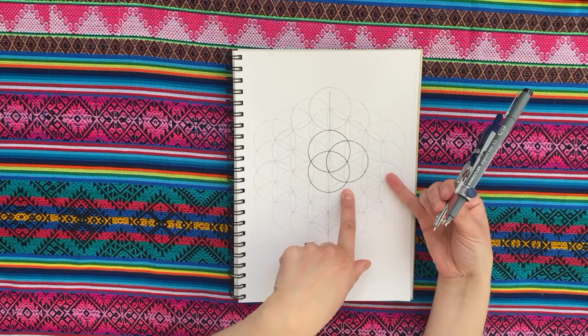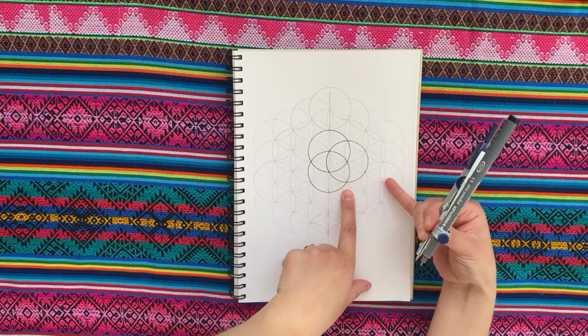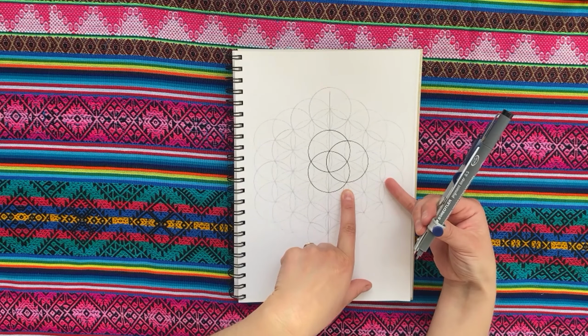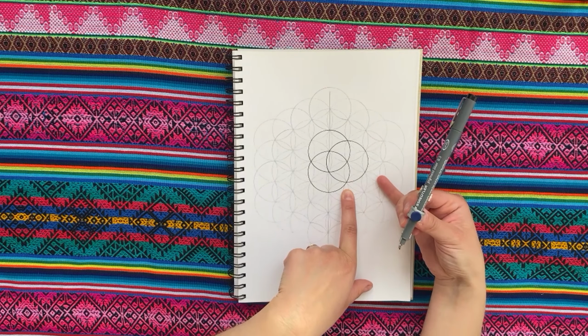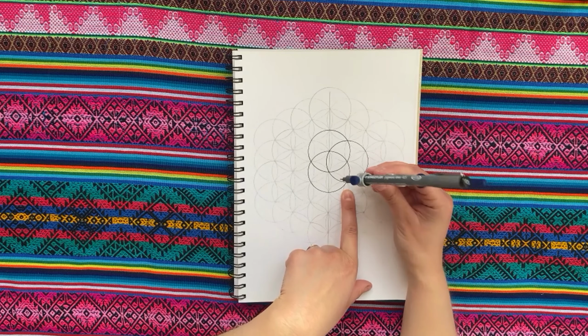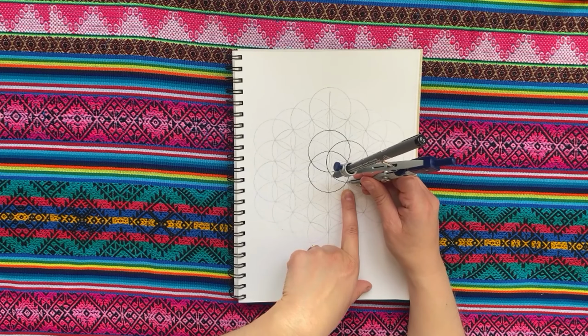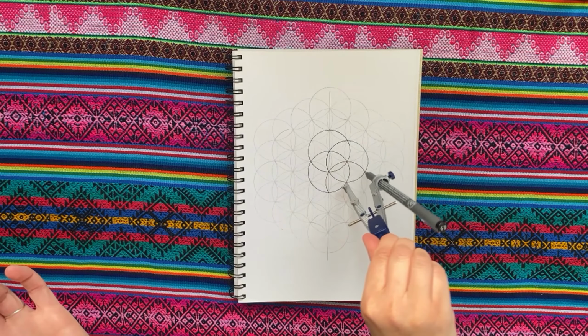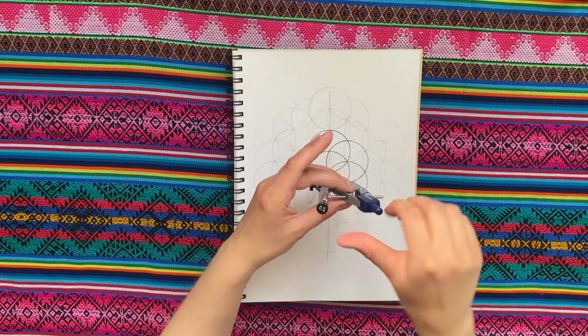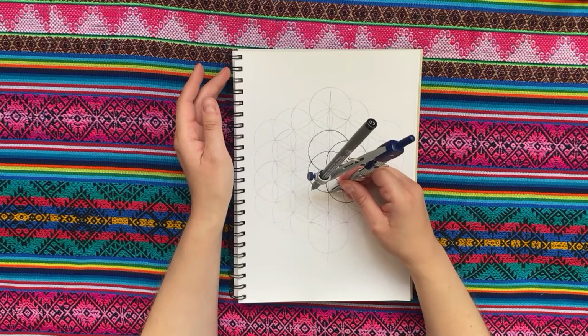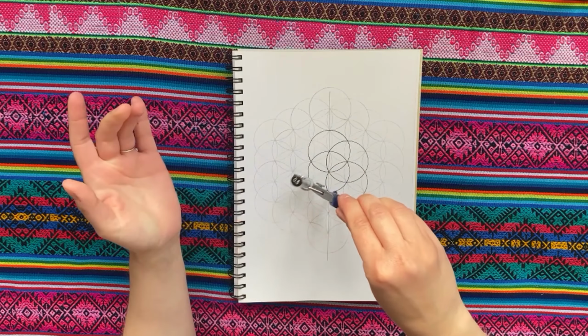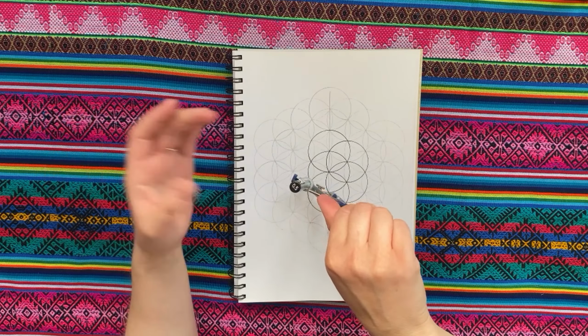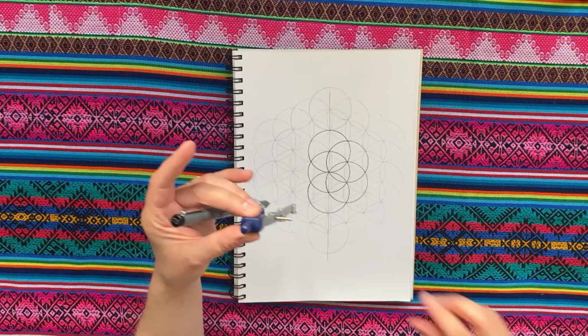This might not completely align with the sketch that we have underneath, but this is just to show you how it's done. Then we go to the next intersection and draw the next circle. Next intersection, and we draw the next circle, and so on.